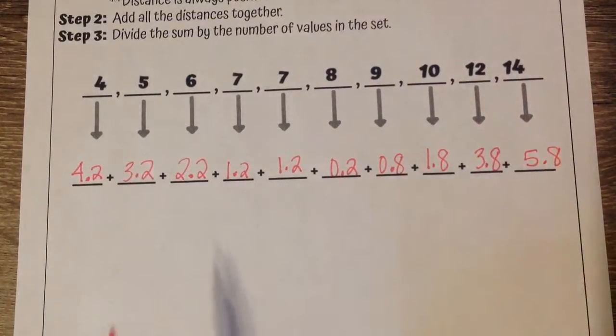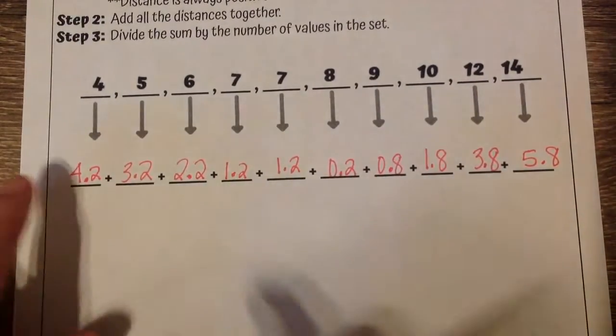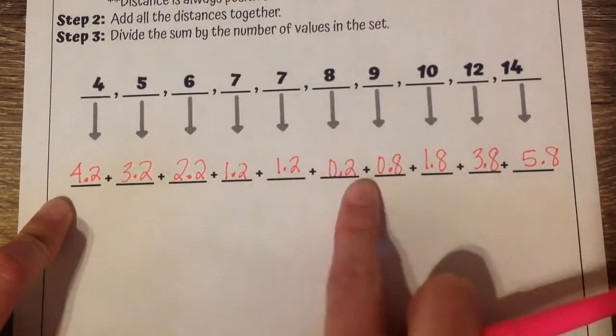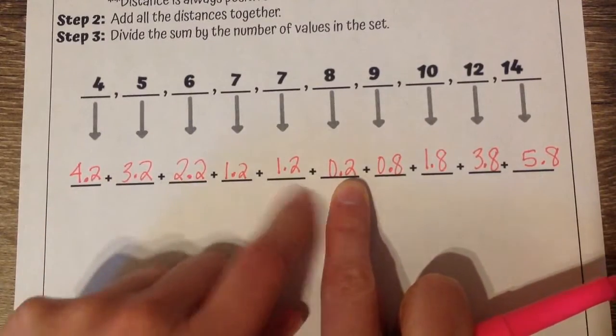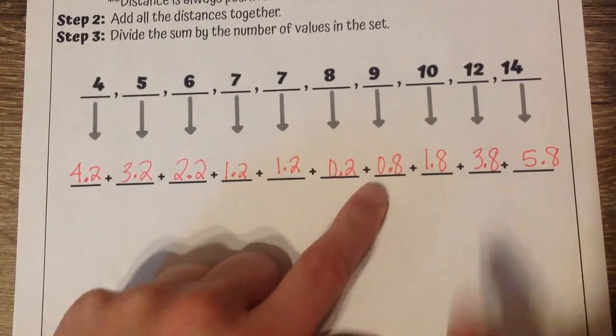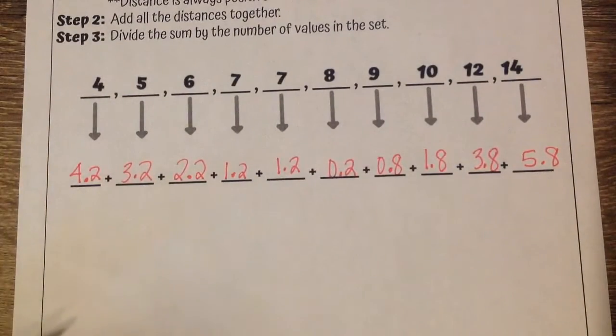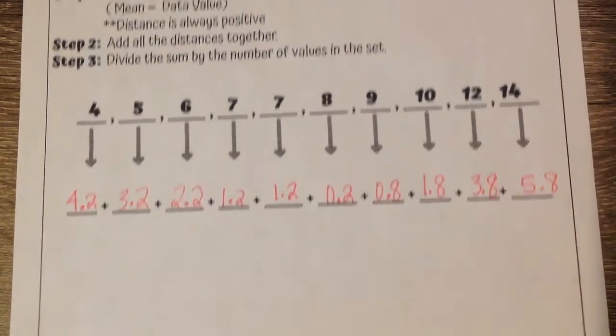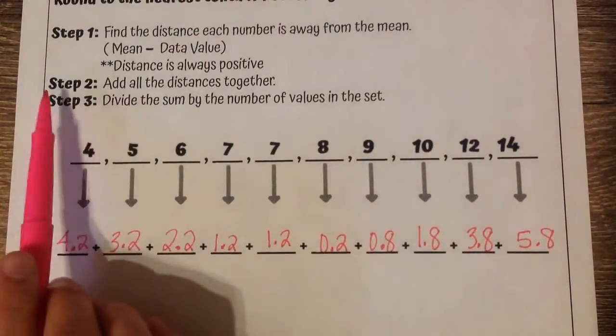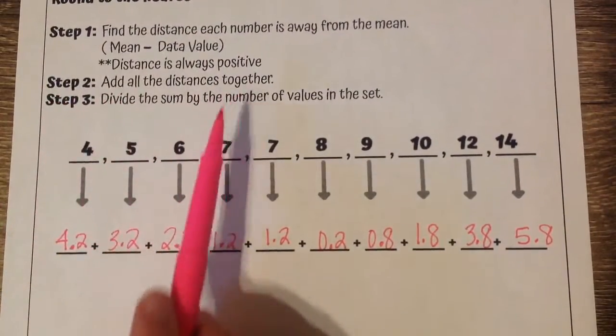So the nice thing about having it in order from least to greatest is we're going to notice everything that's less than the mean has this 0.2, everything that's greater than has this 0.8, and you can kind of see those patterns there. So now that we found the distance each number is away from the mean, we're going on to step 2, which is we're going to add all the distances together.